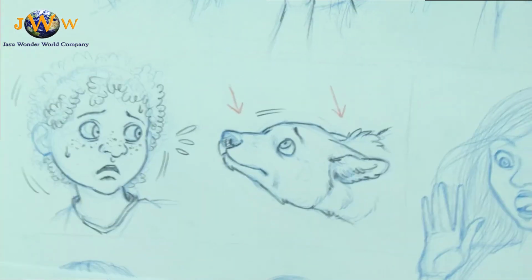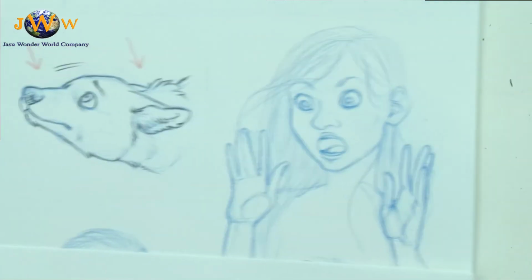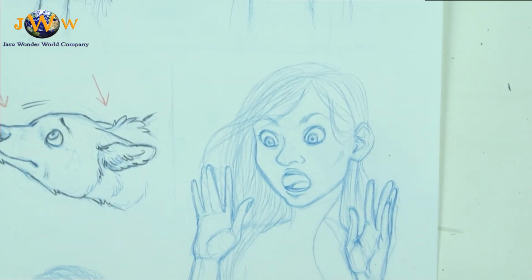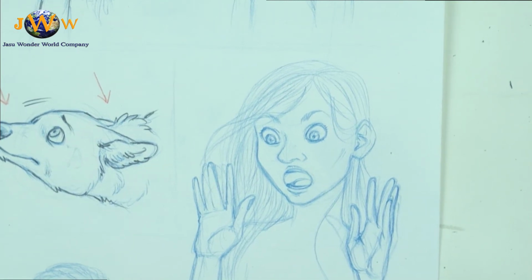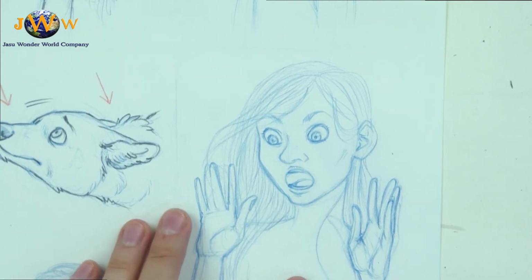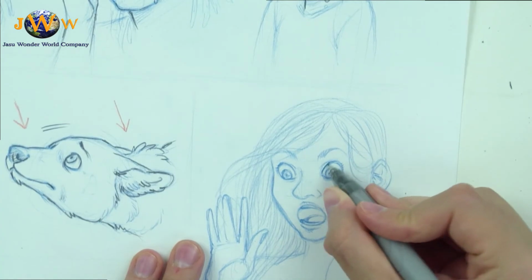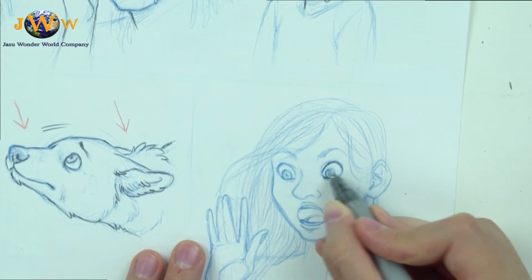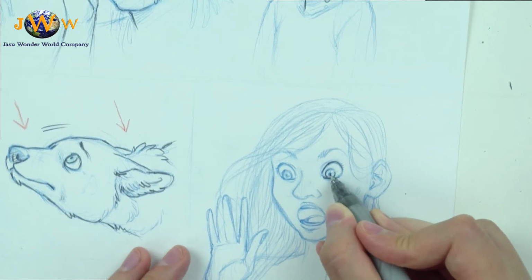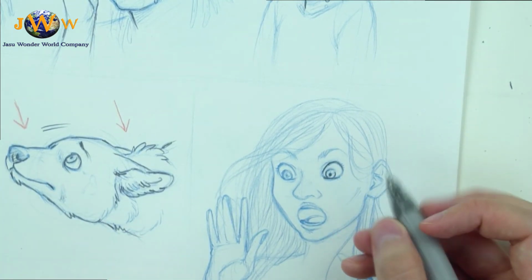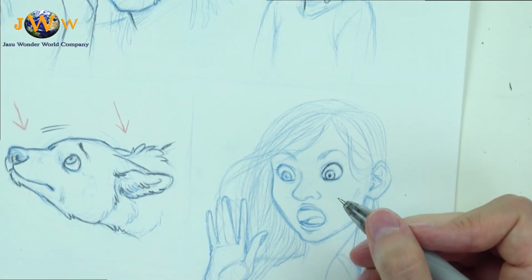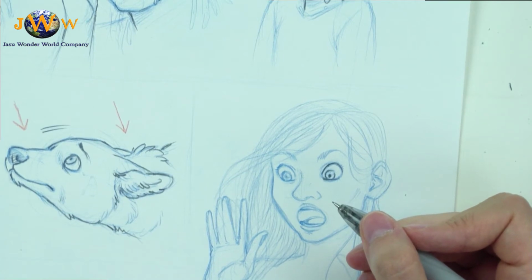And next, I'm gonna move to surprise. So here, with a surprise, obviously the eyes are very, very open. You can exaggerate the pupils a little bit, because obviously the pupils of the eye do not change size.